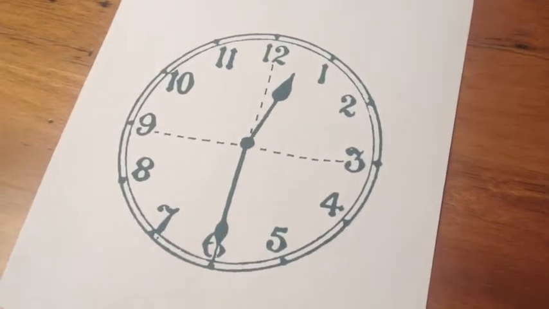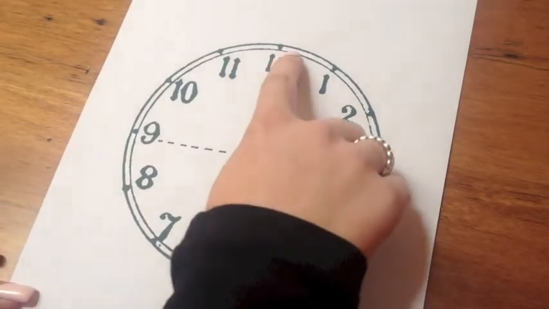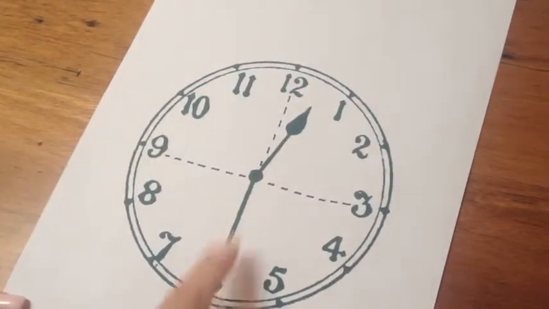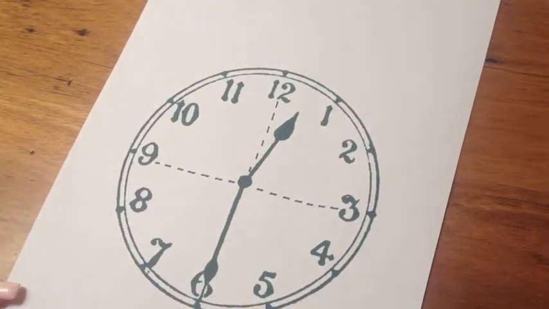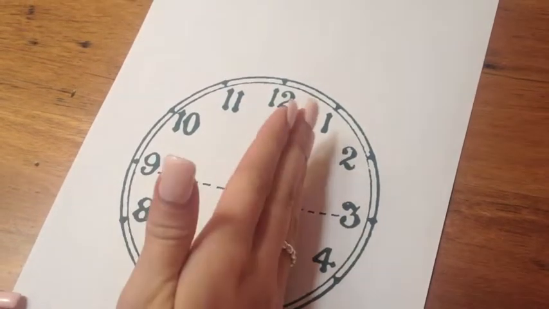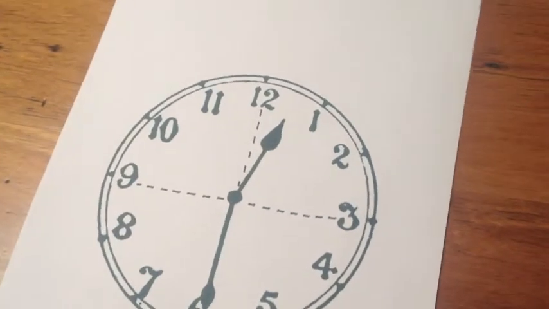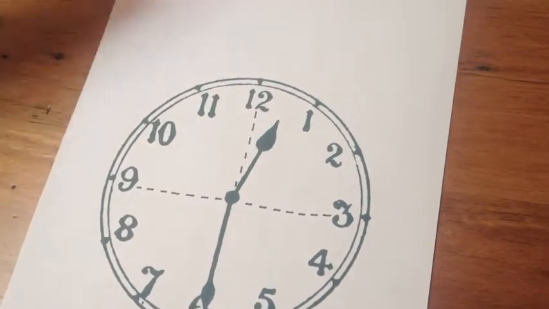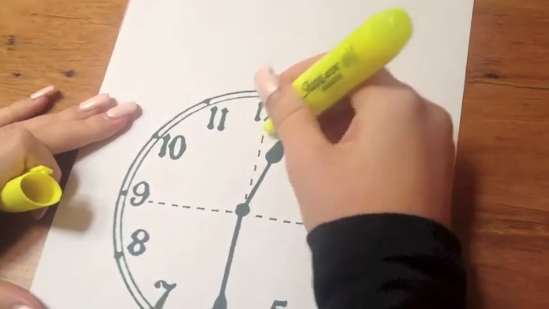Well, they both have the word half in it, and if I go from there to there, that's half of this clock, and a half on the paper yesterday was half the piece of paper. Well done, that's perfect. So would you be able to colour in half of this clock for me? So that would be from here.